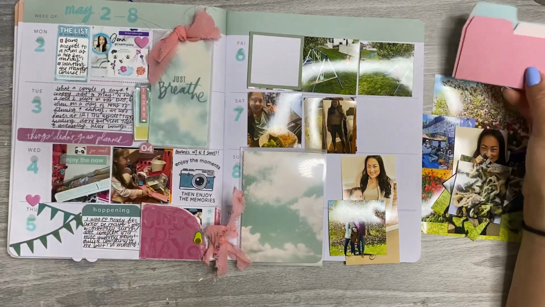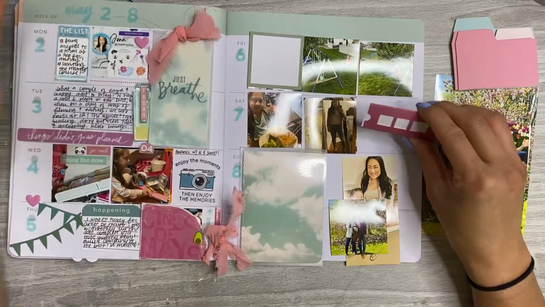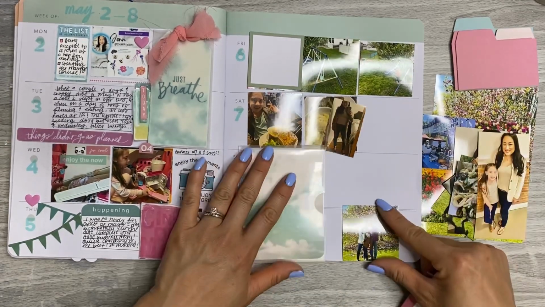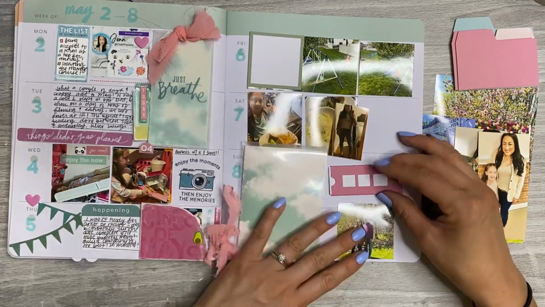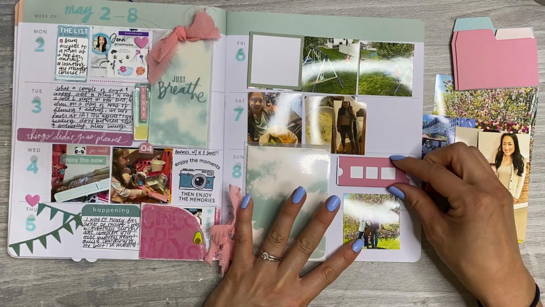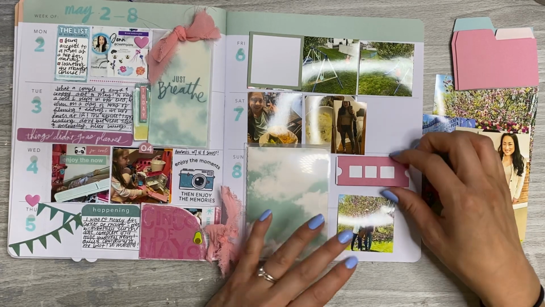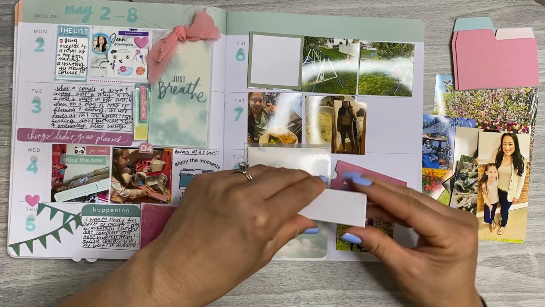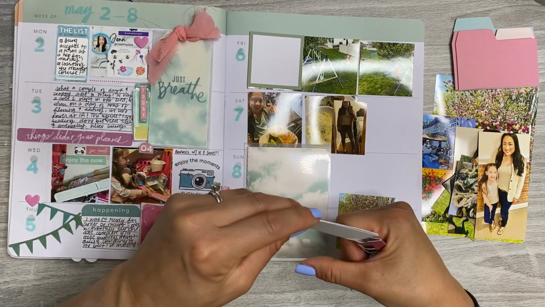And then I have one of these that I want to use somehow. So I might, this is what you guys get to watch, is me figuring out, playing picture Tetris, figuring out where I'm going to put everything. I might have this go up here, and then I can stamp the date. And then this just has a little piece of cardstock in it, and it opens up this way. So I could do a little bit of journaling there.